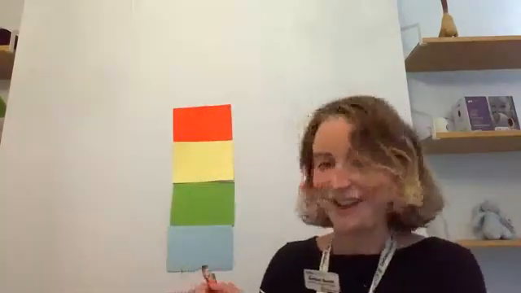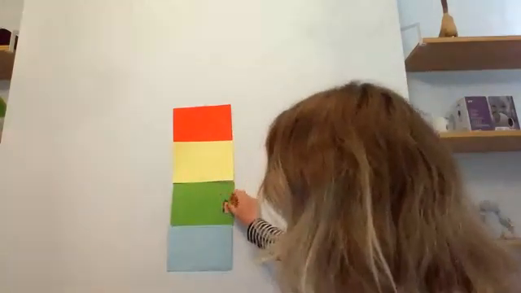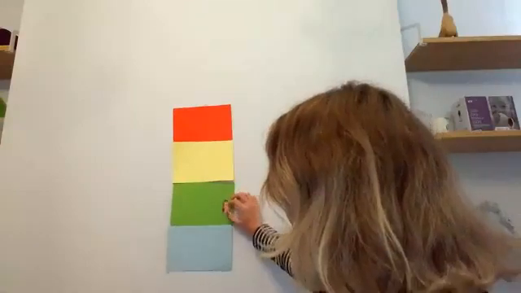Do we think she's in the green zone or the red zone? Green zone, yeah, that's right, Susie. Good thinking. I'm going to stick her in the green zone because I think she's looking calm. Okay, next one.